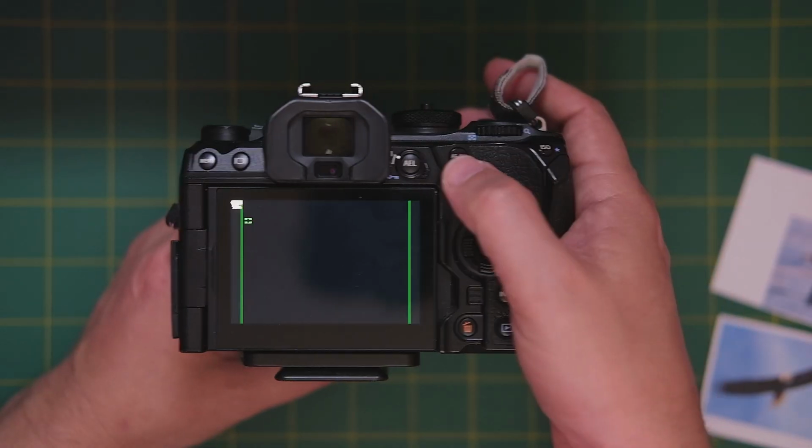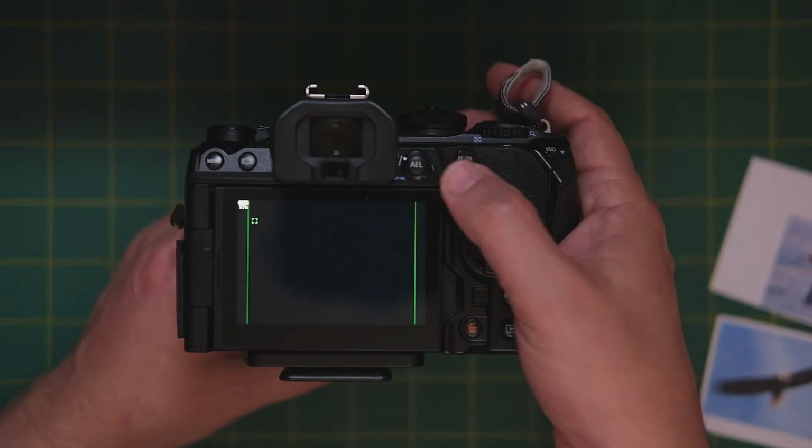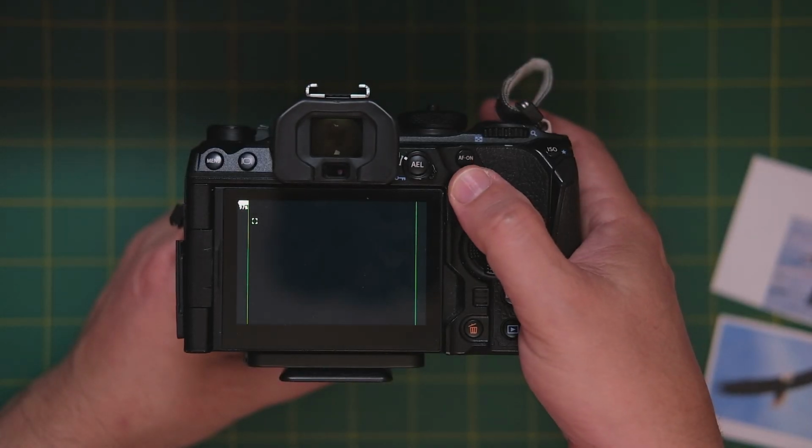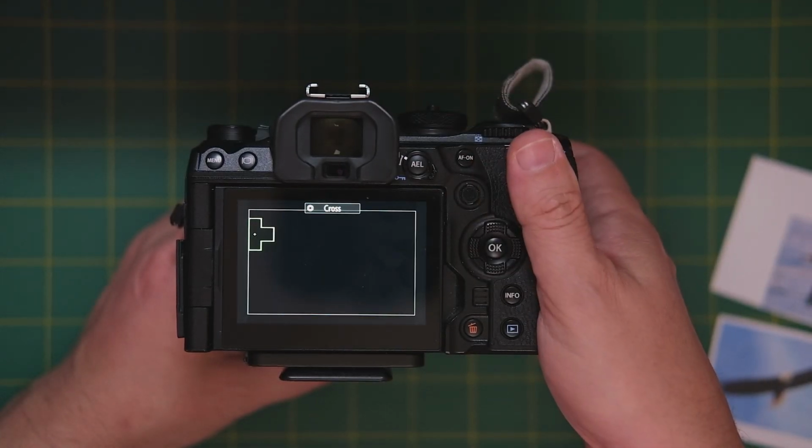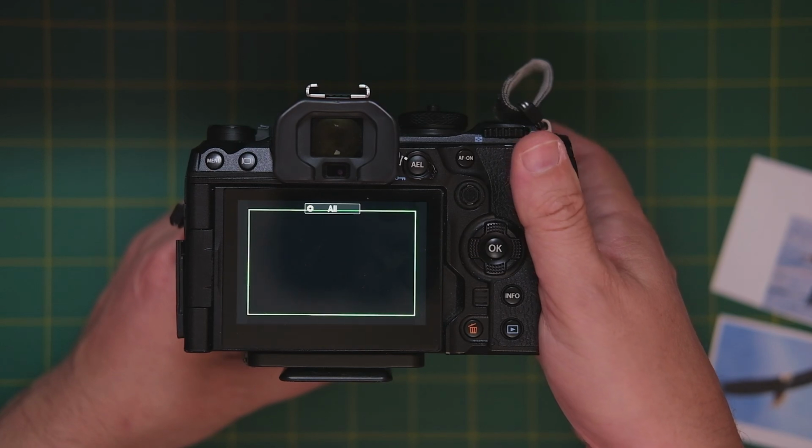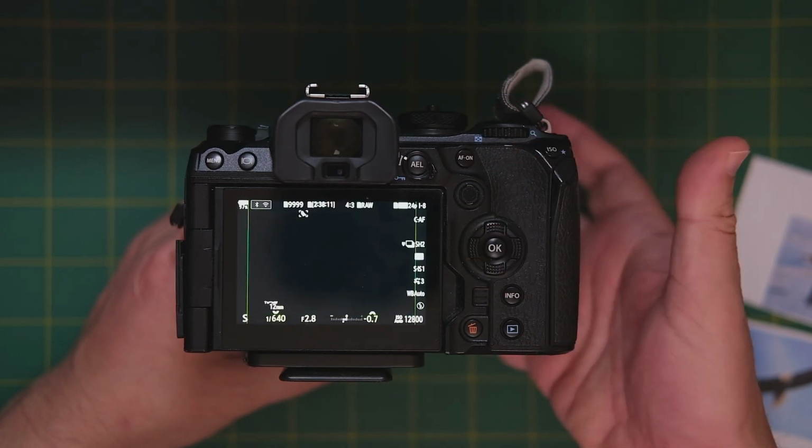So this is where I use another technique, using the function lever to change the focus target area from all points, like I recommended in my last video, to a smaller 5-point or single point, and try to keep that on the bird that I want the camera to focus on. The function lever is set to position 1, as you can see there. We're going to hit the joystick here and change this so that we're on all points, and just click OK there.